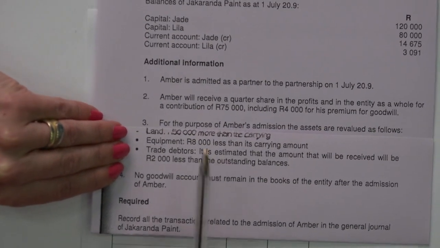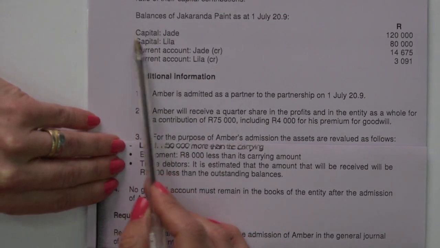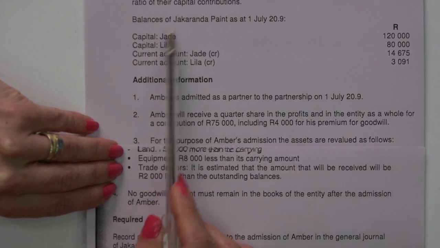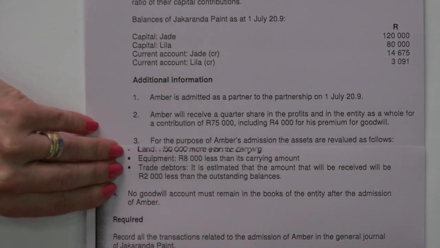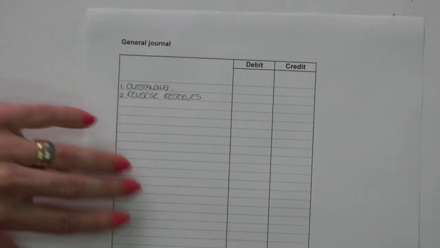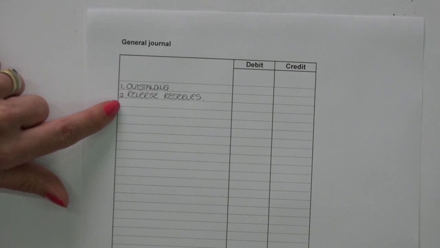They will be classified as equity, and we can see in the balances there was no asset replacement reserve or revaluation reserve in this partnership. Therefore, there is no need for any adjustment in number 2.